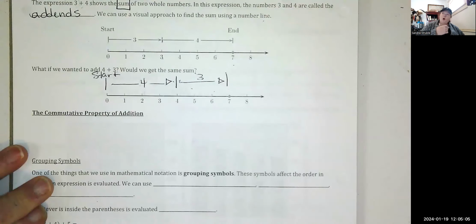Okay. So this tells you that placement of parentheses. I don't like saying doesn't matter, because it does. It doesn't matter when you're doing addition and whole numbers with addition, but anything after that, it matters.